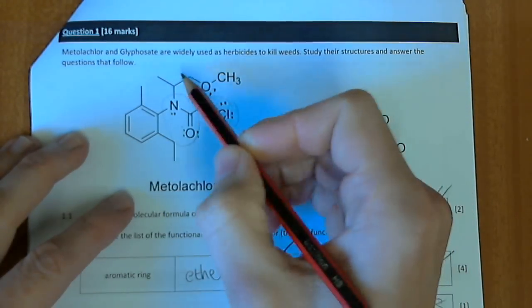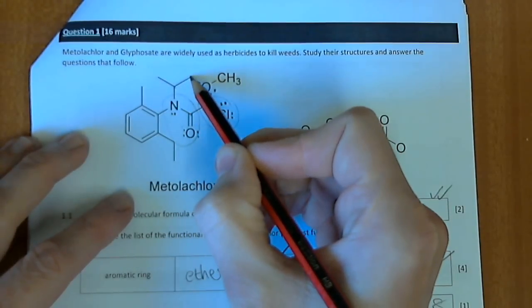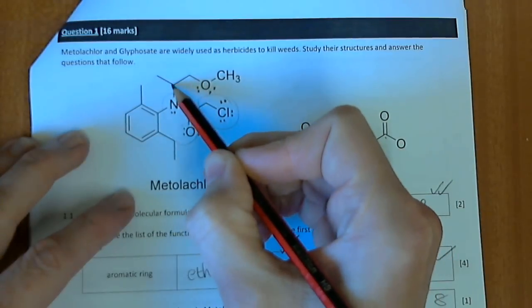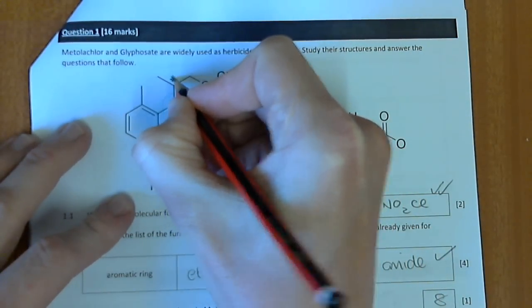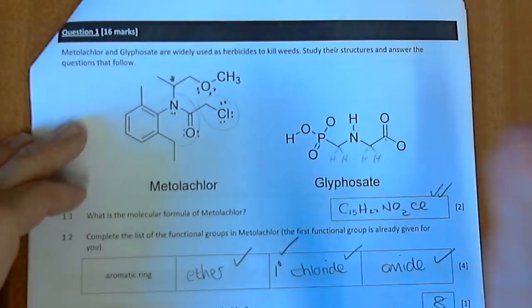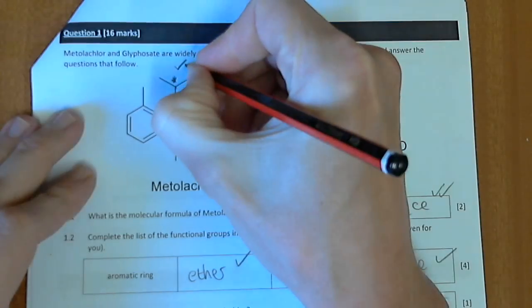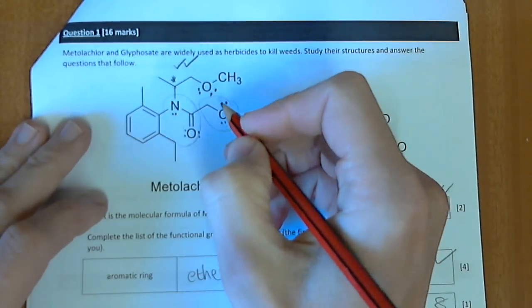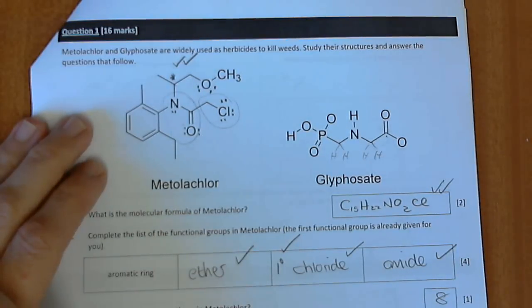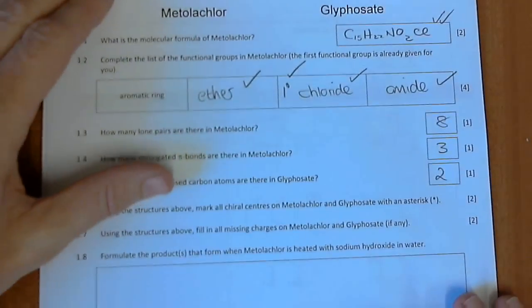3 hydrogens over there. 1 hydrogen on this carbon, 1 CH3, 1 CH2O, and a nitrogen. There are 4 different groups on this carbon. This one over here must be the chiral center. There's no other chiral center on any of these molecules. You would have got 2 marks for that. If you had marked something else as a chiral center, minus marks would have been applied, and it would have cancelled out the answer that you gave.